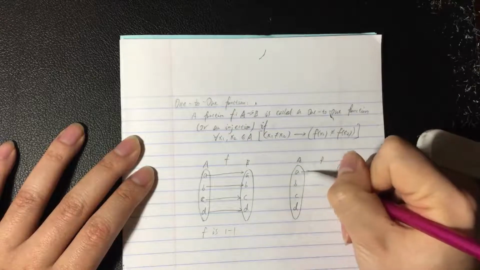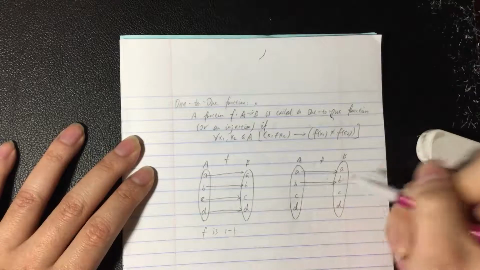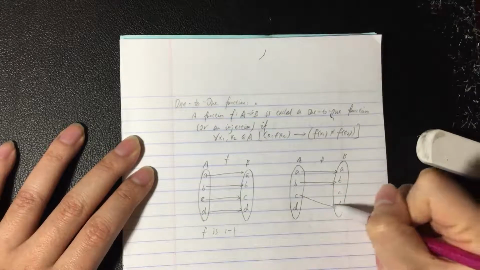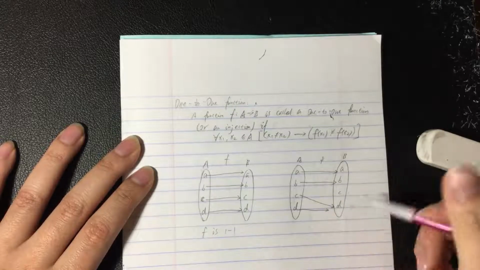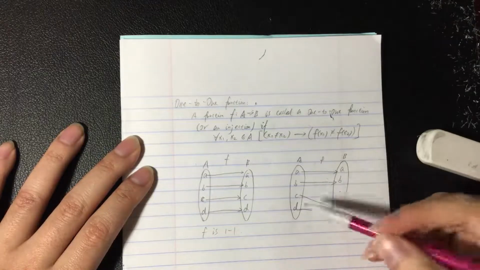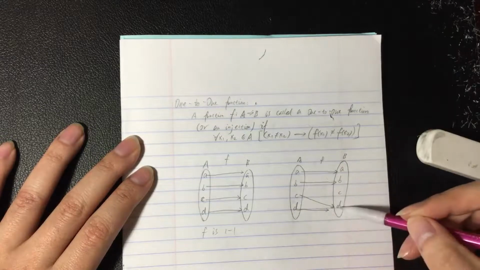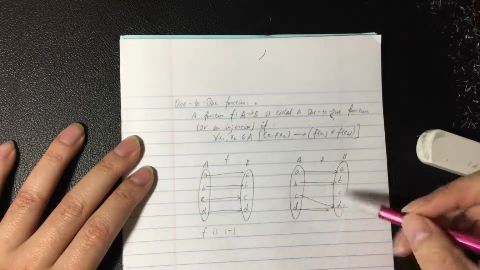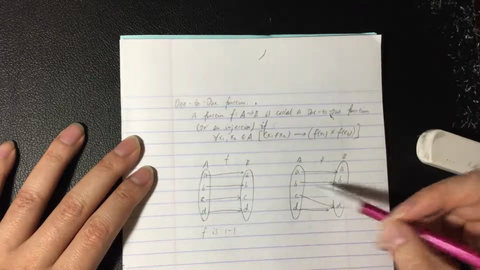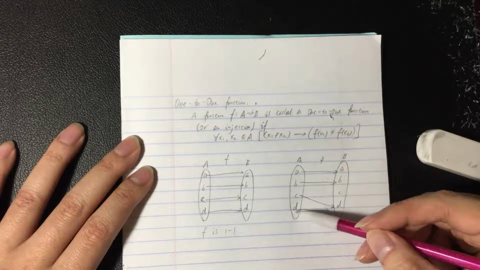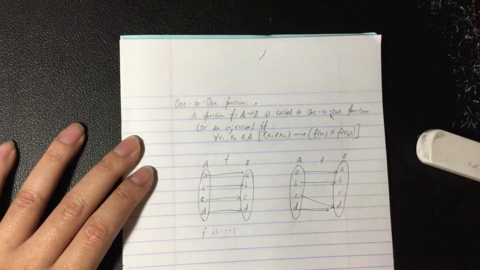If F assigns a to a, b to b, c to d, and d to d, then this function is not one-to-one, because F assigns both c and d to the same element d here. F assigns 2 different elements to the same element. If F assigns c and d to the same element in the codomain, then this F is not one-to-one.